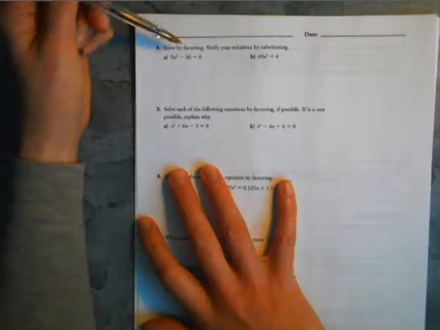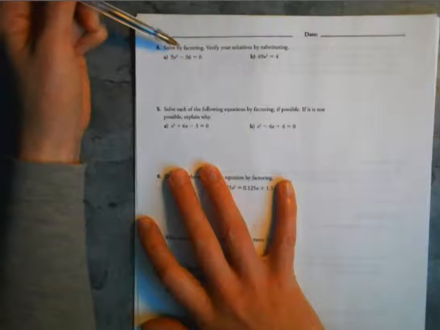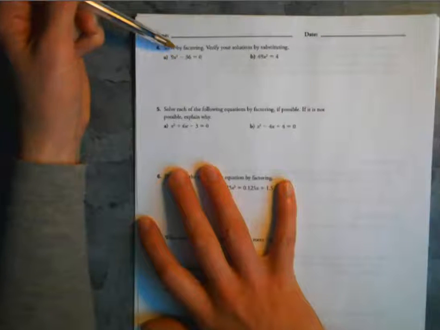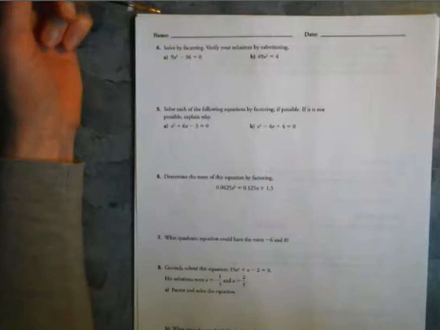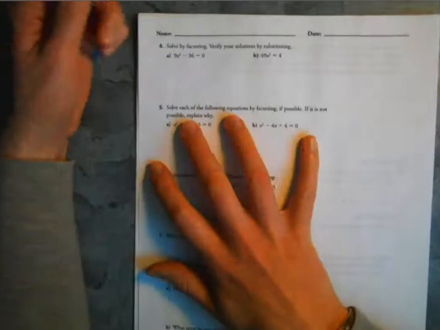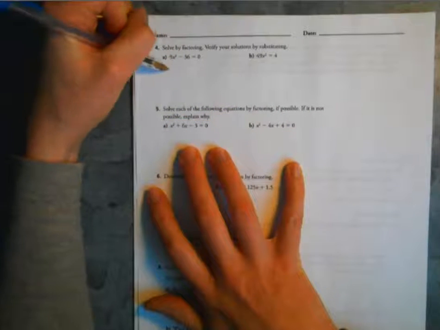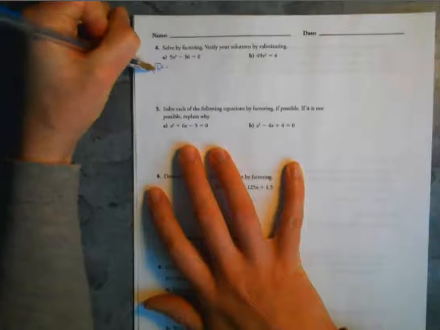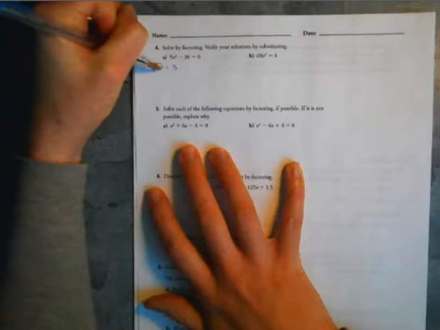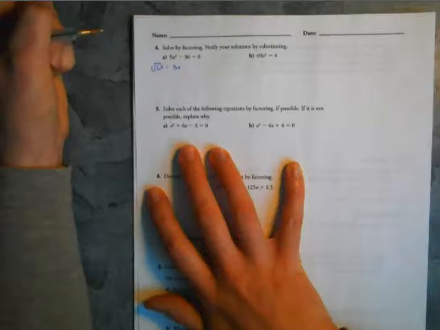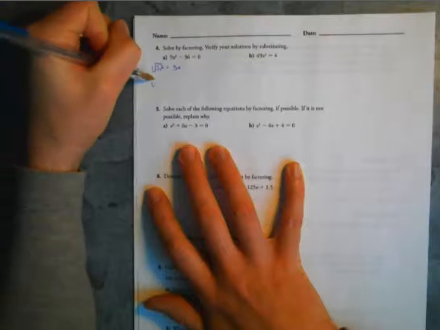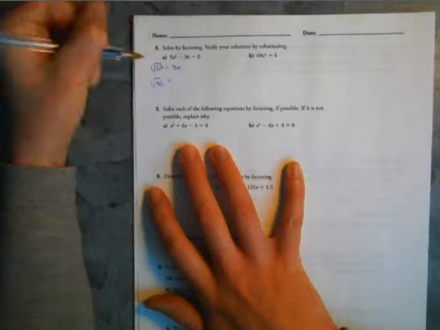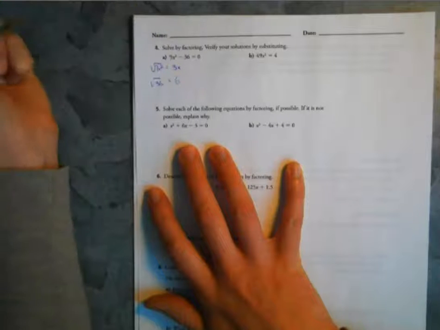It's good if you know your perfect squares to begin with, but if you see any setup where there's only 2 terms and you don't know your squares very well, then always just try square rooting them in your calculator if you need to. So square root of 9x squared: square root of 9 is 3, square root of x squared is x. And square root of 36, don't worry about the positive or negative there, we'll deal with that later, is 6.